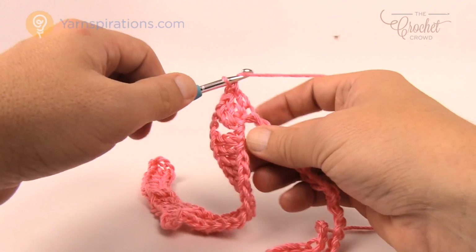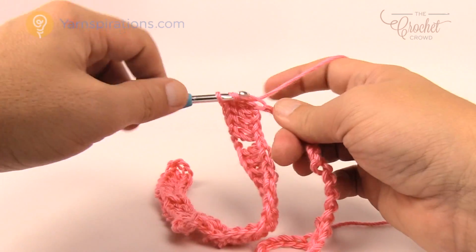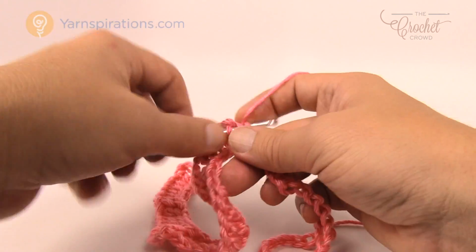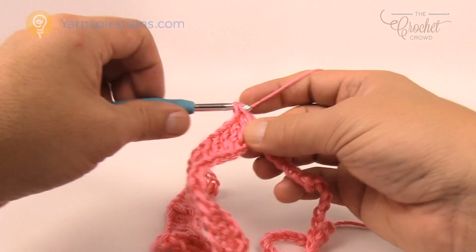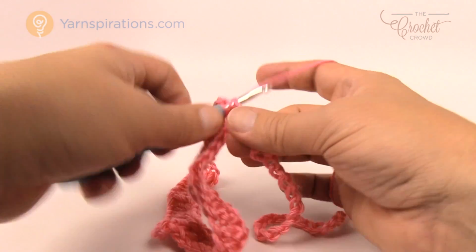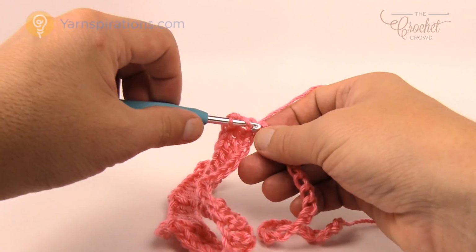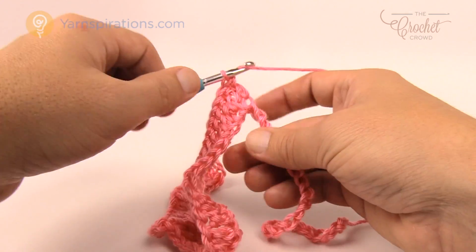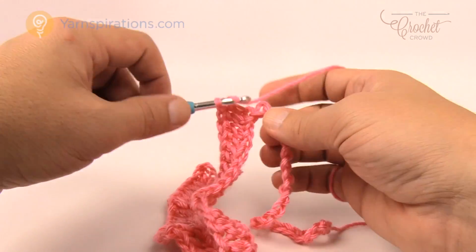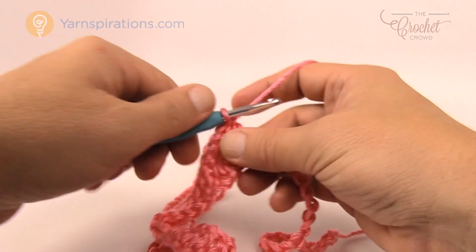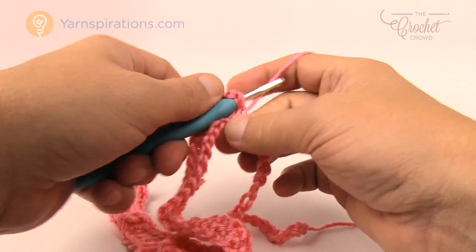So this is 2, this is 3, 4, 5, 6, 7, 8, 9, 10, 11, and 12. But we're not quite done yet.